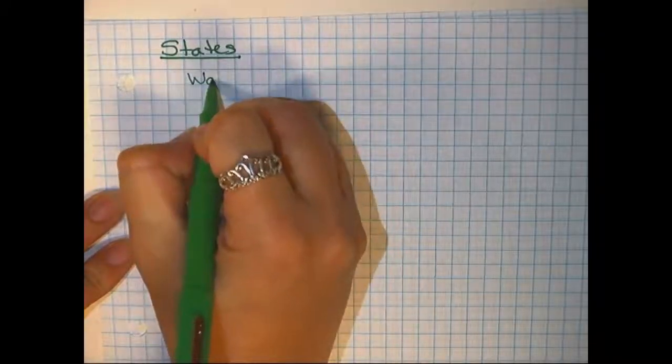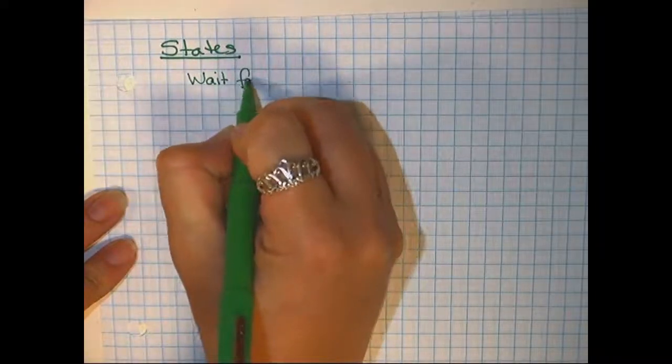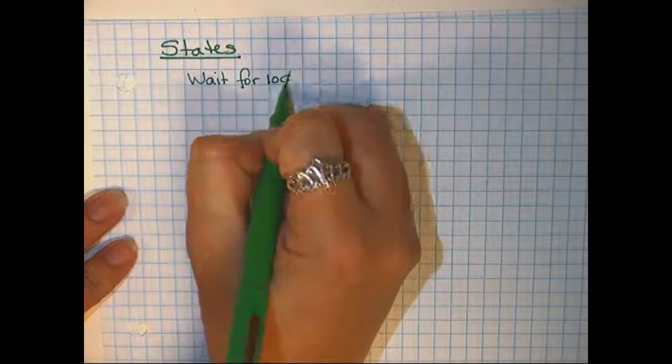So that's our first state, waiting for 10 cents. And just as an aside, how much of the time during a day do you think it's in this state? I mean, this is the majority of the time. It's just sitting there waiting for someone to come by and put some money in.